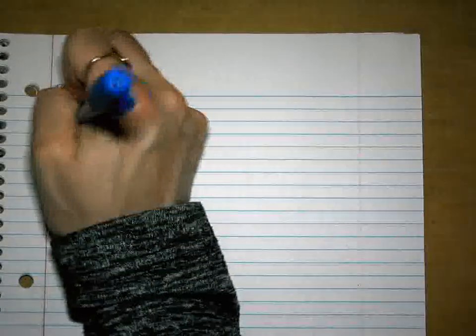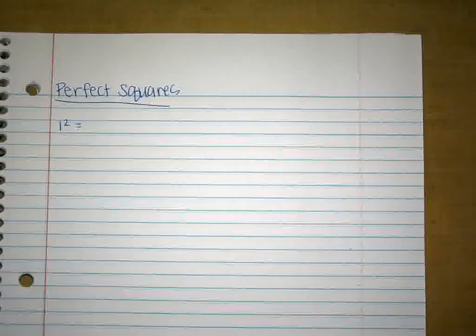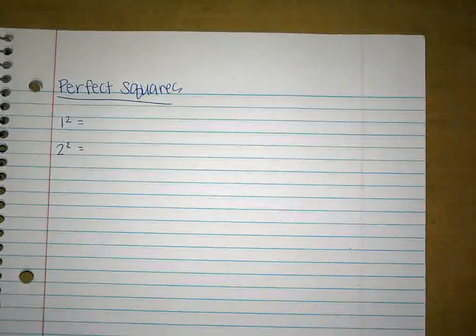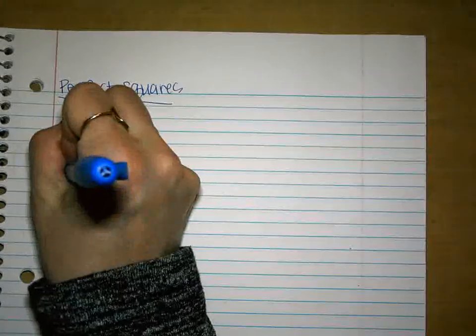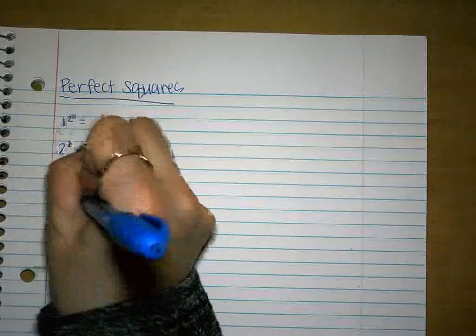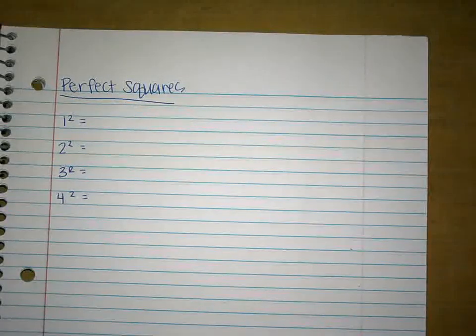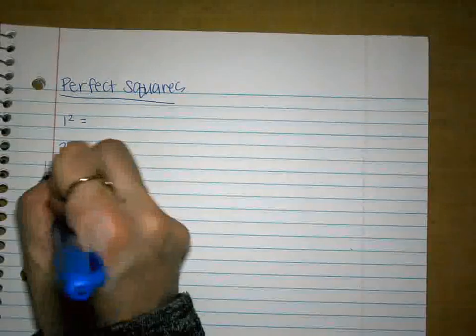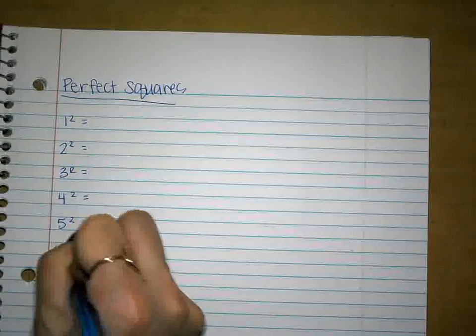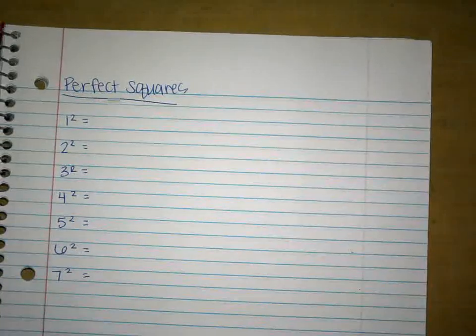What I mean by perfect squares is we have 1 squared, 1 to the second power. We have 2 squared, 2 to the second power. 3 squared. We can keep going. 4 squared. We're going to go all the way to 12. So do your squares, write them down, all the way to 12 for me.